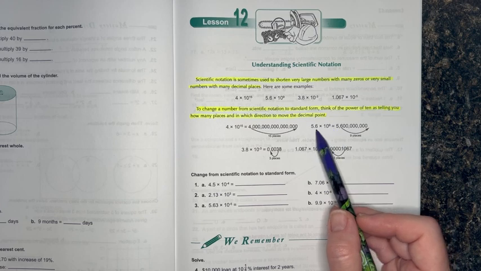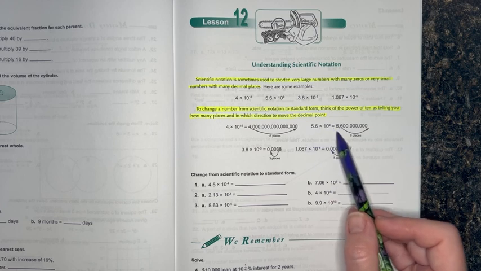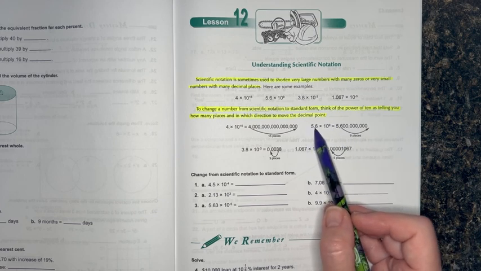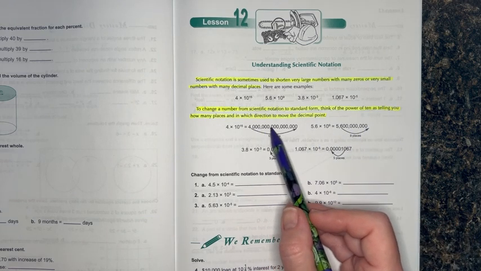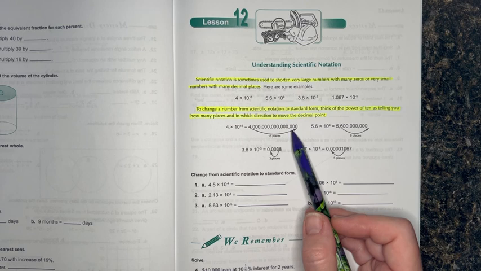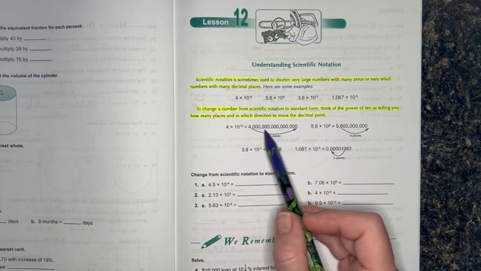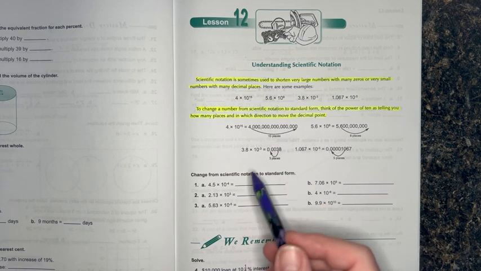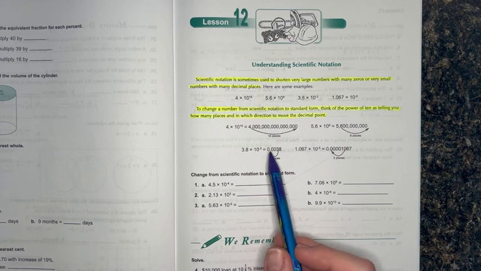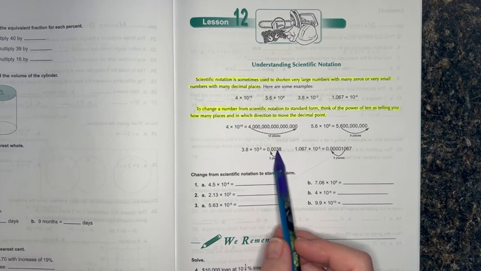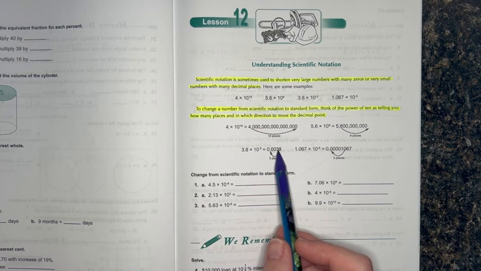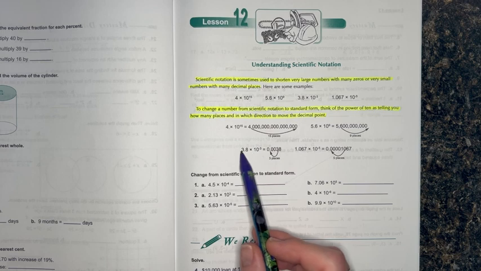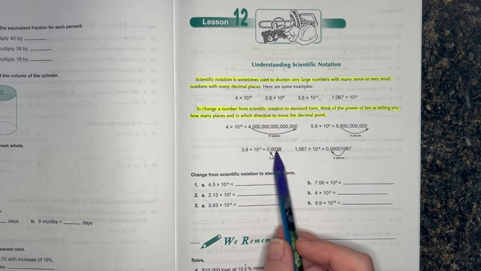5.6 times 10 to the 9th, I'm moving this decimal 9 places. Now, one of them is holding the 6, but the rest are going to be filled in with zeros, just like over here, right? All those places I moved, they can't just be left empty. We're going to fill them in with zeros. And the same goes here, except the difference here is we're always going to have to move past the number first. So 3.8 times 10 to the negative third, I'm moving my decimal 3 places, but I'm only having to fill in 2 zeros because the 3 takes up one of those places.